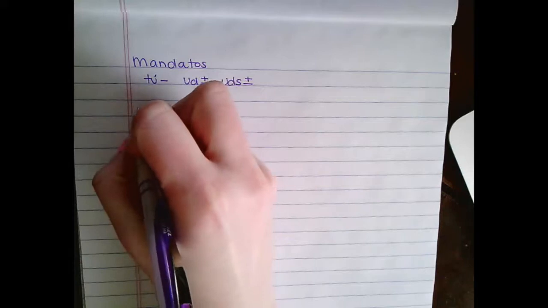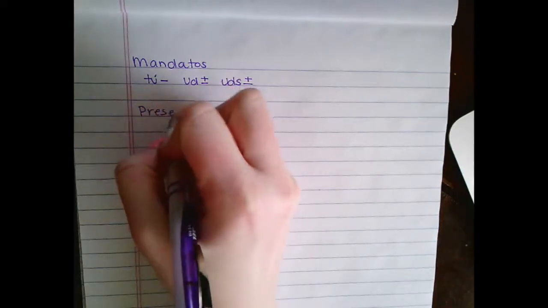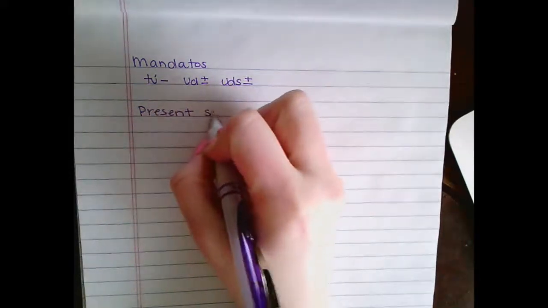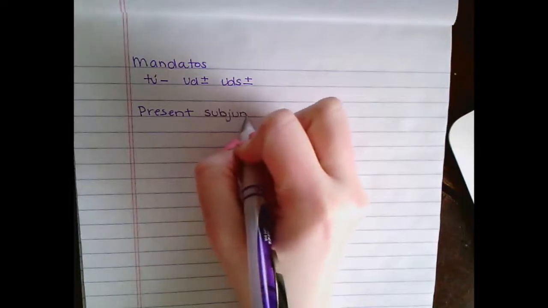Those types of commands are going to follow the pattern that we're going to talk about today. So tú negative, usted affirmative and negative, and ustedes affirmative and negative. These are different from the tú affirmative commands, which follow a different pattern, but these five will all follow the same pattern. In order to form these commands, you must know the present subjunctive tense.